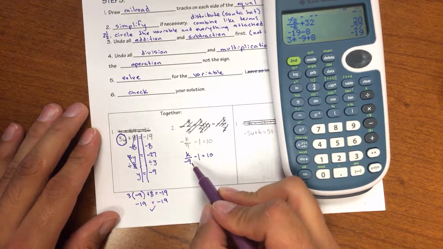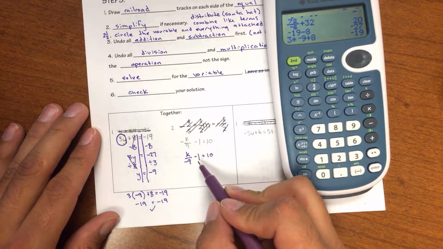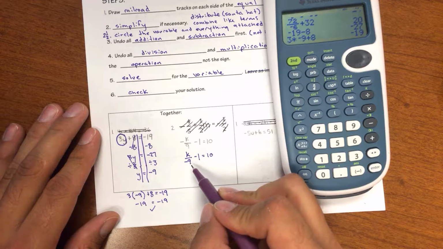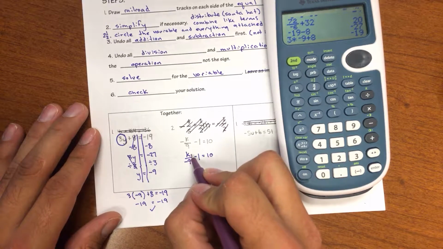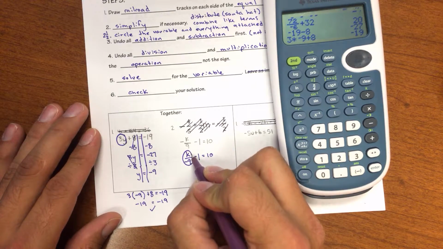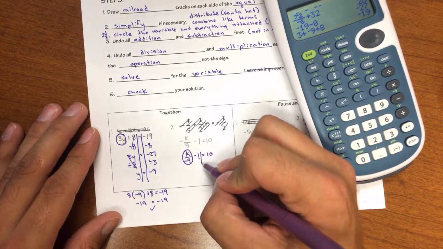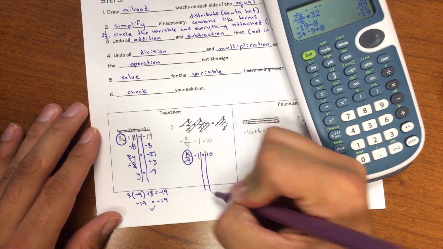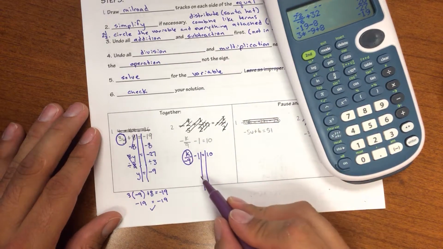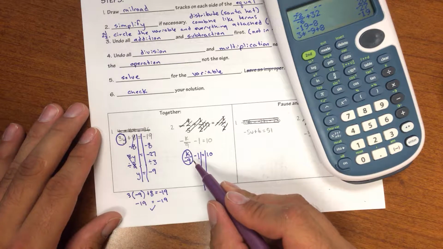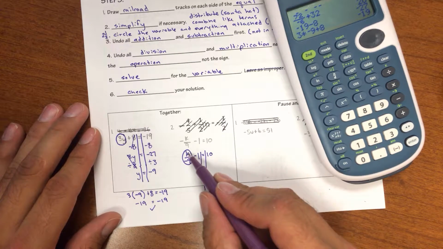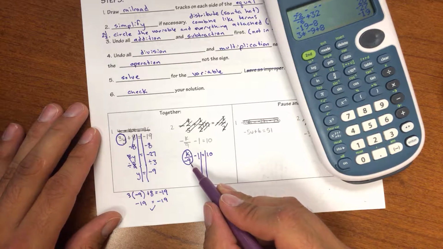So I haven't changed anything. The numbers are still the same. I just put the sign somewhere else, which I can do when it looks like a fraction. Right? So step 1 is to circle. It's not to circle. I'm getting ahead of myself. Step 1, we're going to make our railroad tracks. We're going to simplify, but we don't have to. Now step 2.5 is to circle that k and everything attached to it.